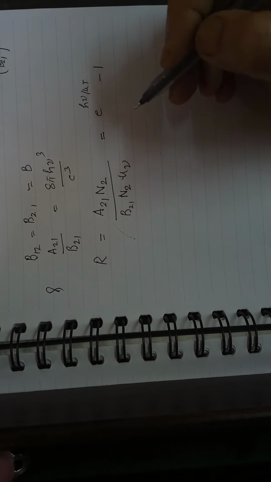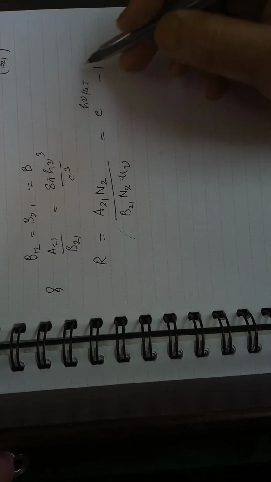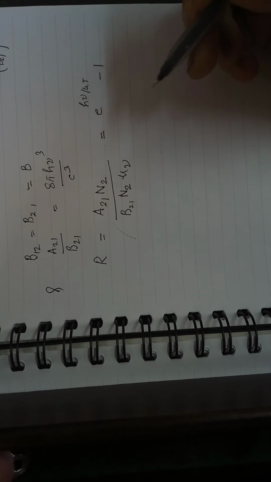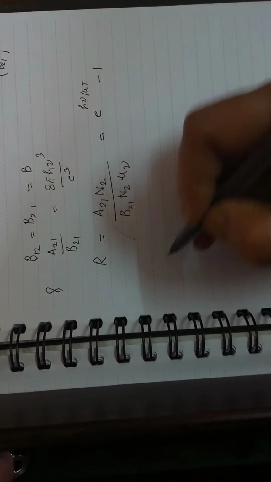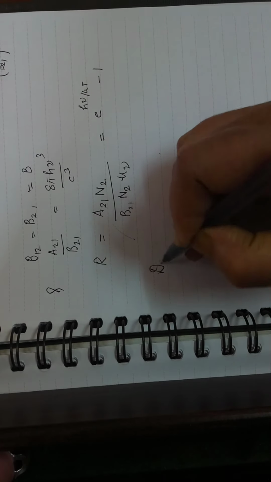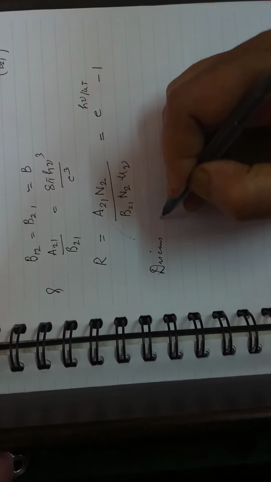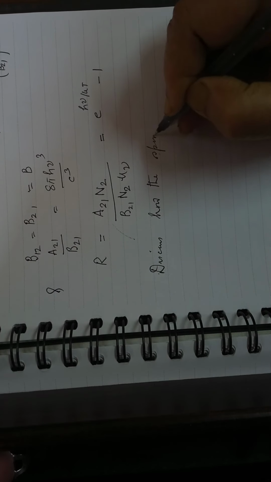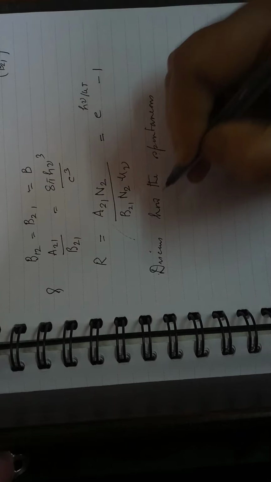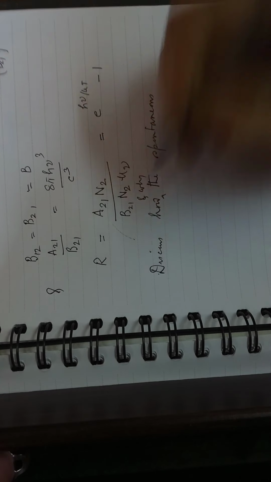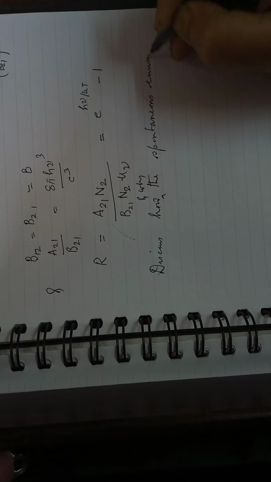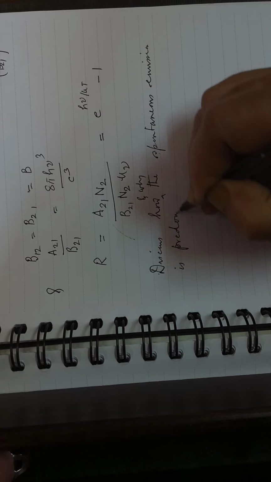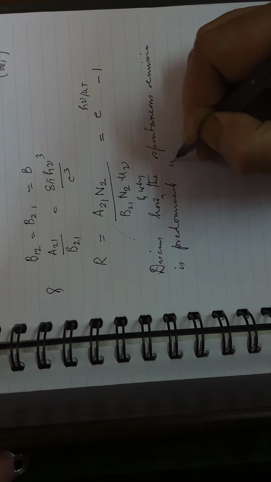It means that spontaneous emission is predominant in the optical region.